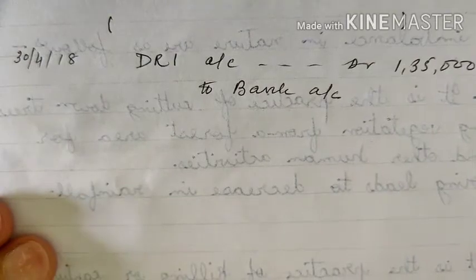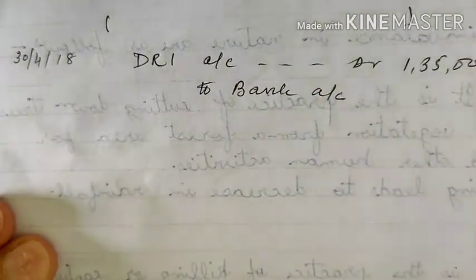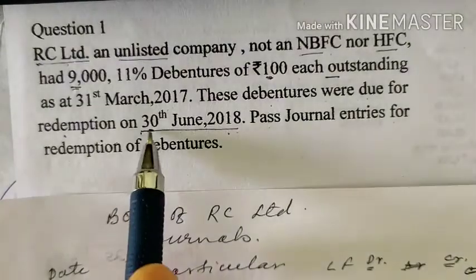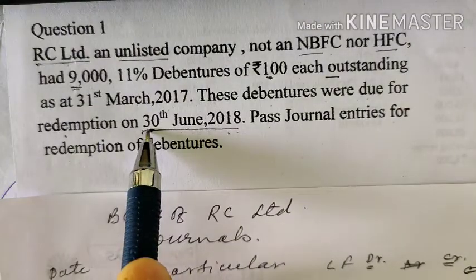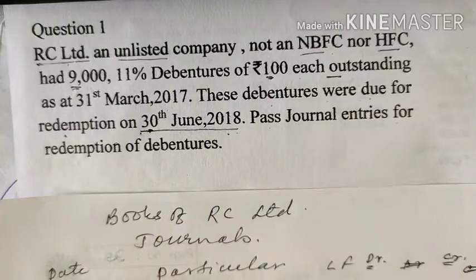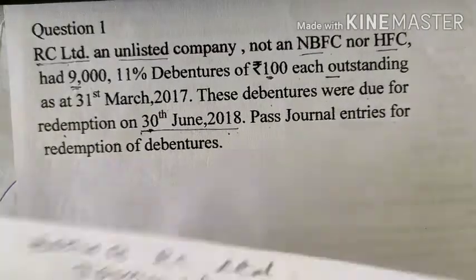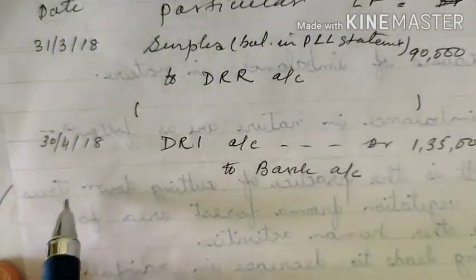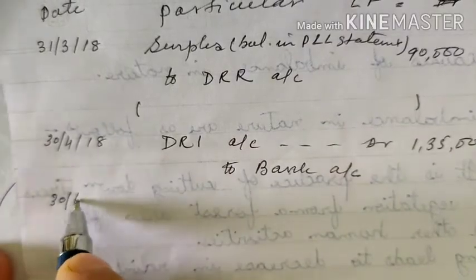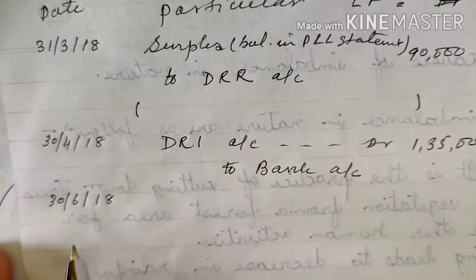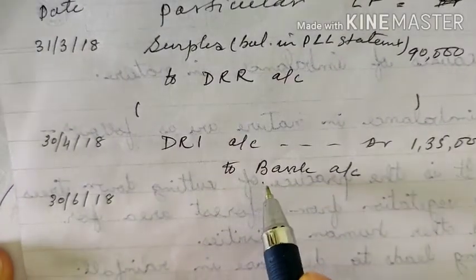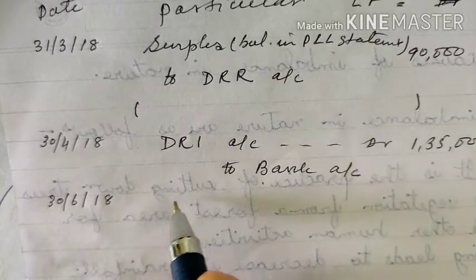Now, since the investment is done, now this investment has to be realized, and it will be realized on the date of redemption. The redemption is 30th June 2018. So we have the entry 30th June 2018. Same investment is realized, so we'll have the reverse of this entry.